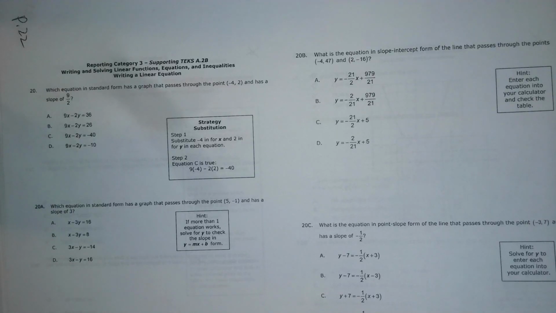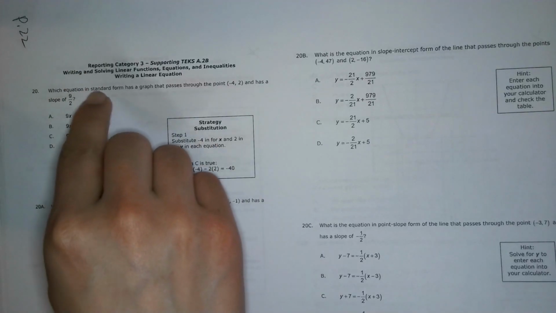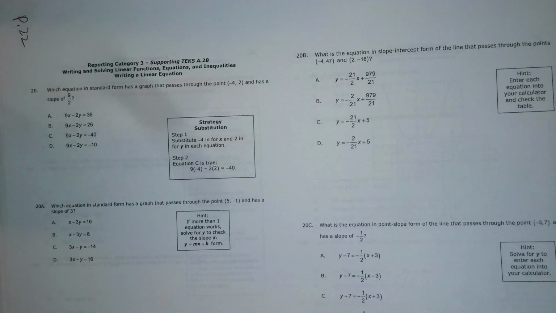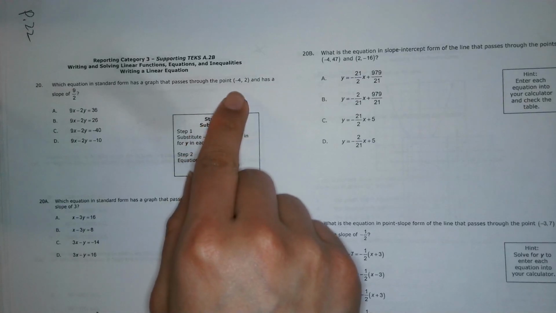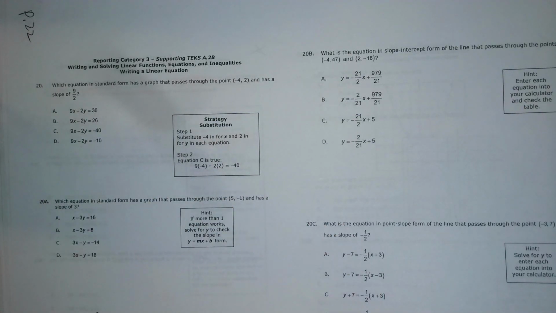Now, these are equation problems. So please make sure you read the questions. Don't just jump into it, because the questions sometimes give you a hint of what formula you're going to use. It says here, which equation in standard form has a graph that passes through the point -4 and 2 and has a slope of 9/2?